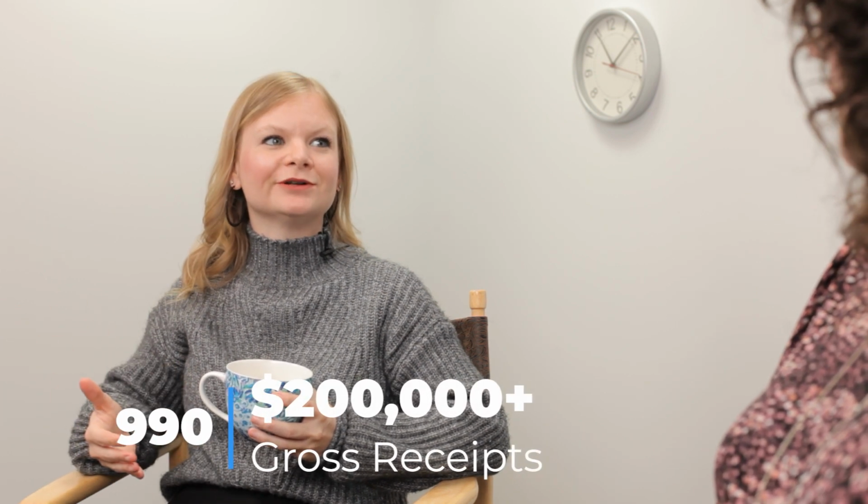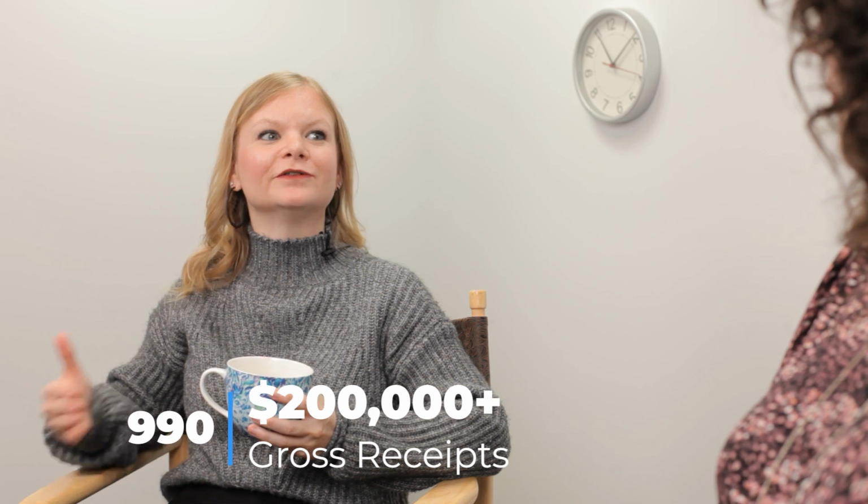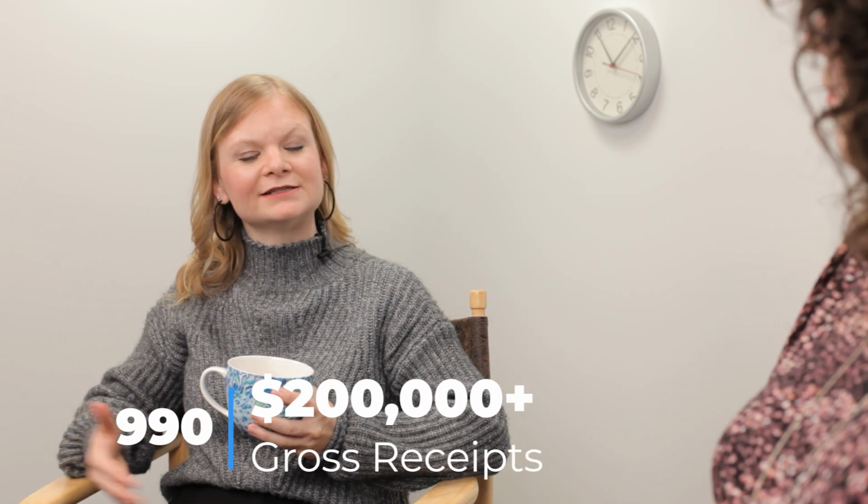That's good to know. So then you would file the 990 EZ form. And then the third level is going to be the 990 form. That's the biggest form. If you made over $200,000 in gross receipts or over $500,000 in total assets, you have no choice but to choose the 990 long form.